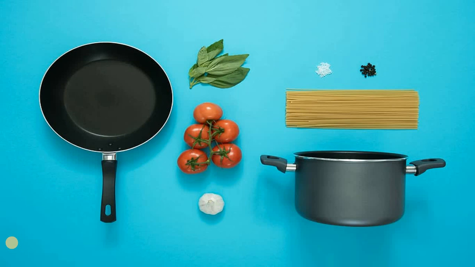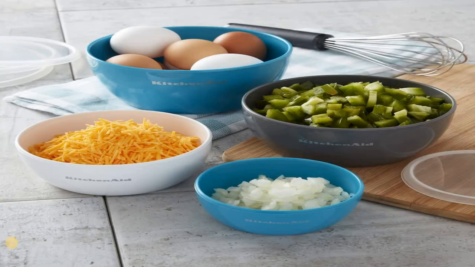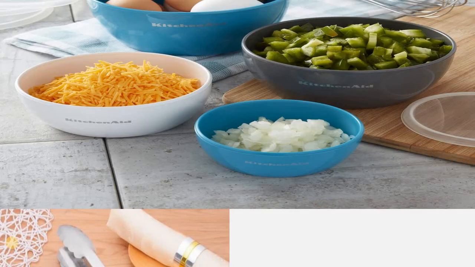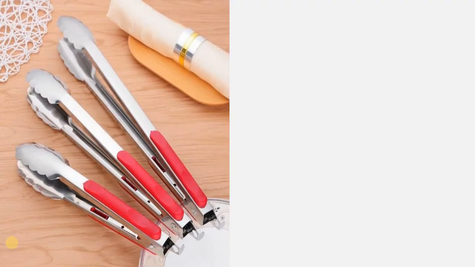Saucepan, a deep cooking pan with a handle used mostly for cooking sauce. Mixing bowl, इस कंटेनर का सरफेस स्मूथ होता है. स्मूथ होने पर इसका यूज इंग्रेडिएंट्स को मिक्स करने में होता है. Tongs, tongs are used to lift, turn and transfer food.